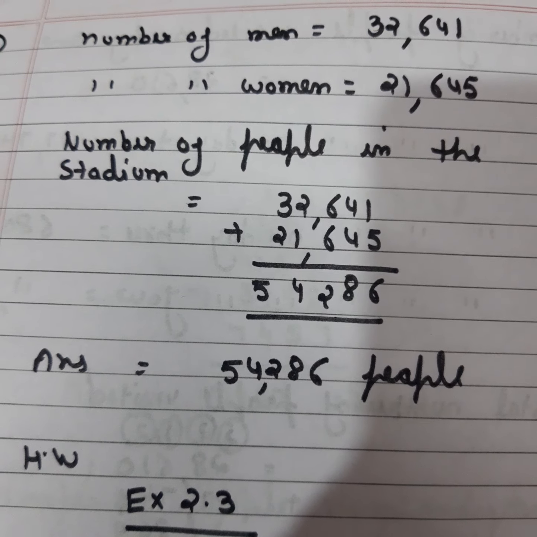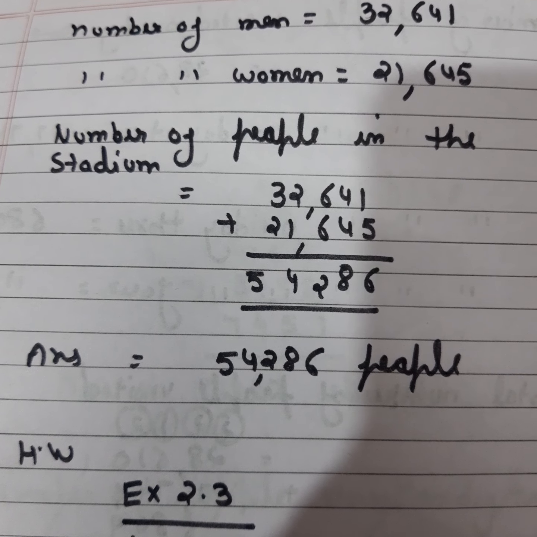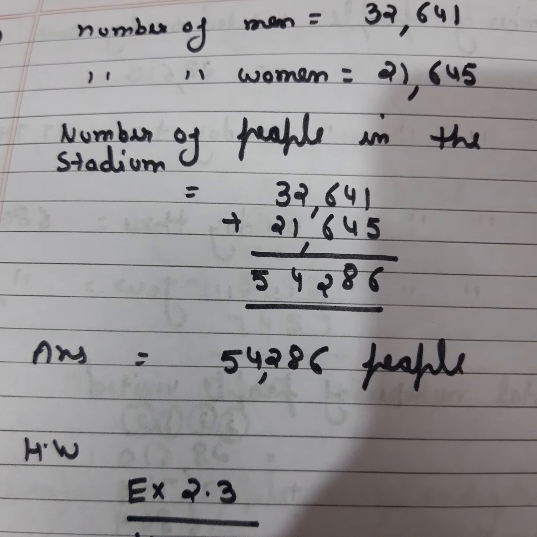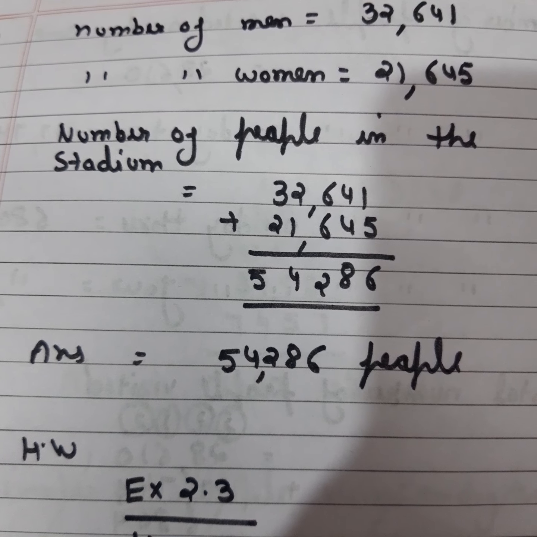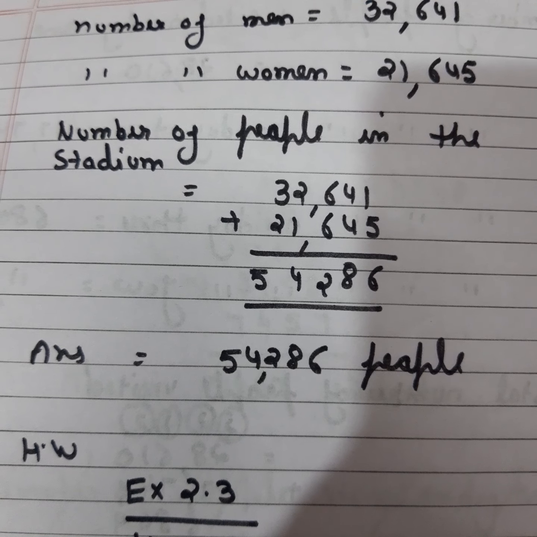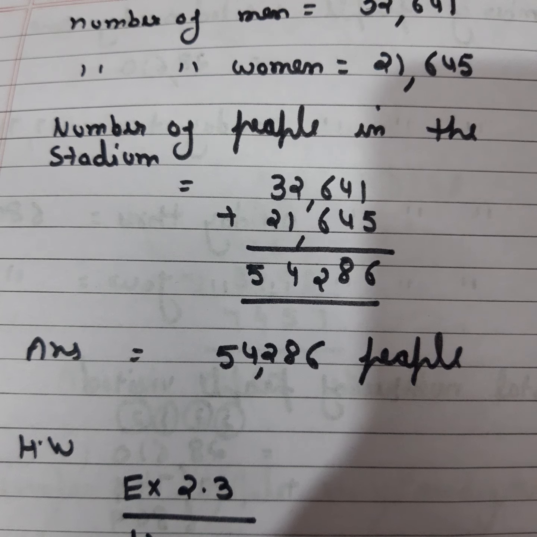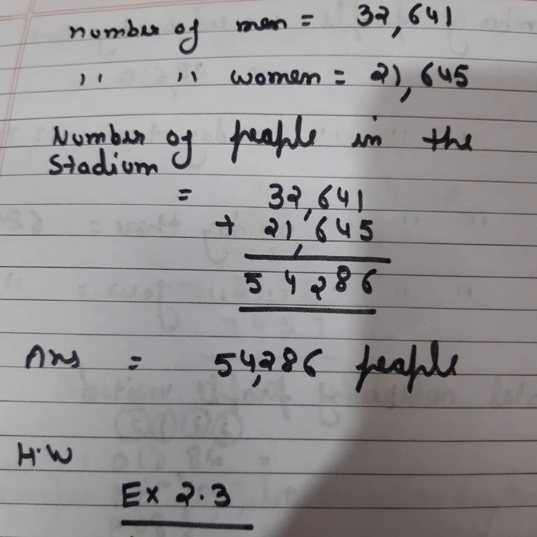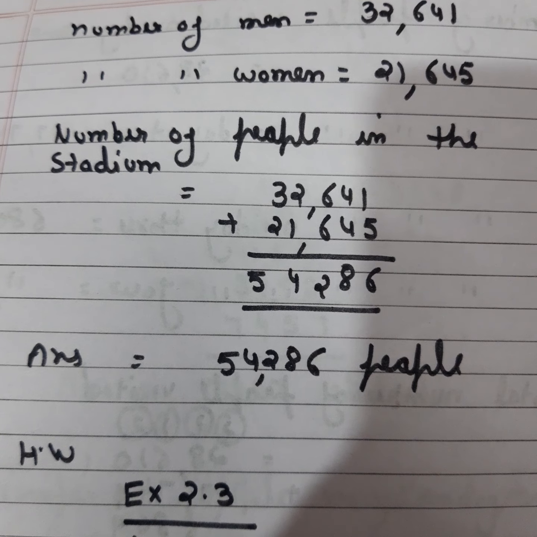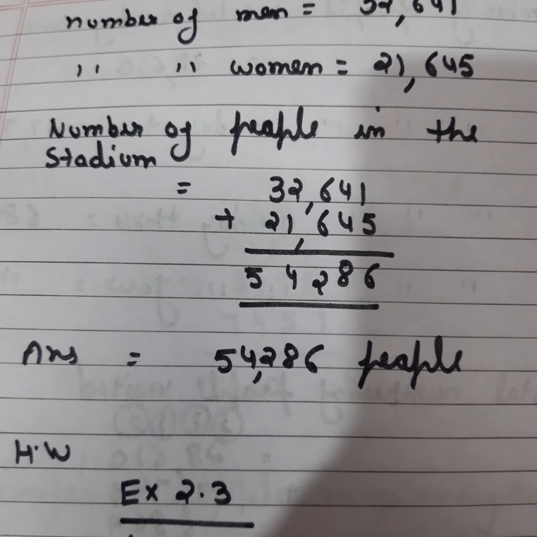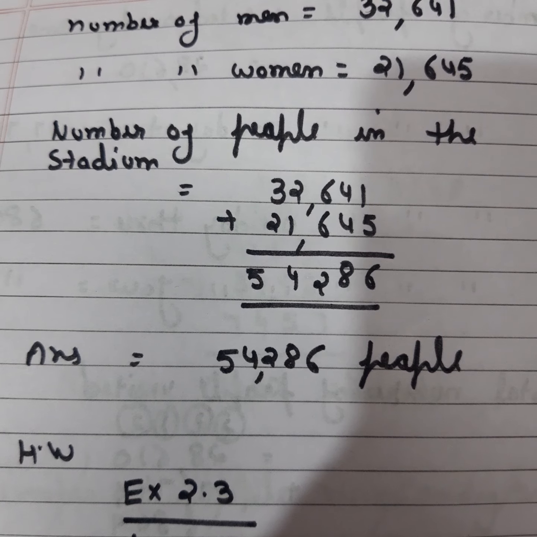So again, you can be confused. What is the use of the capacity of the stadium? We are not bothering about the capacity of the stadium. The question is just asking us to calculate the total number of people in the stadium. So the total number of people in the stadium can be calculated by just adding the number of men and women. We will not be using the capacity of the stadium here.